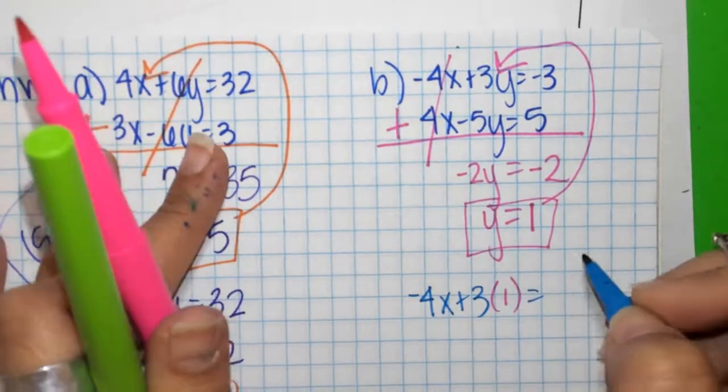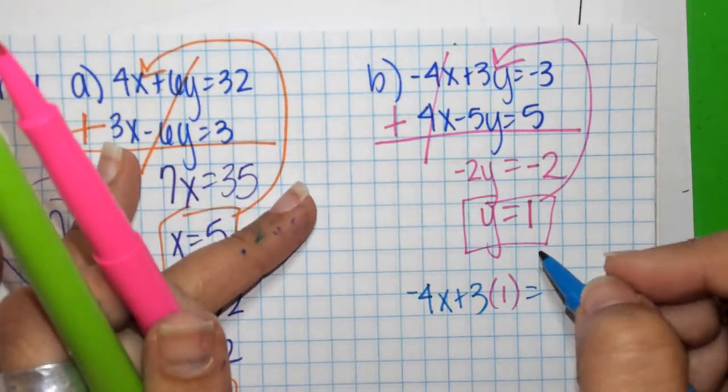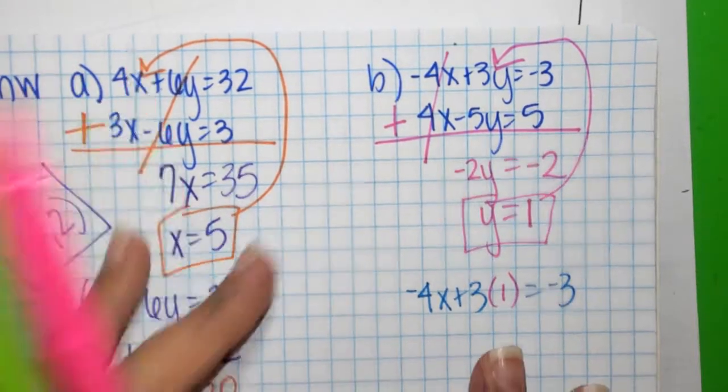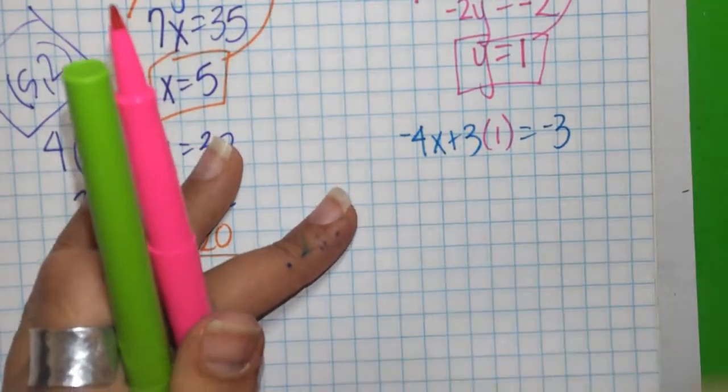Equals. I can't hear you. Negative 3. Thank you. Take a point. Now, what's 3 times 1? 3.